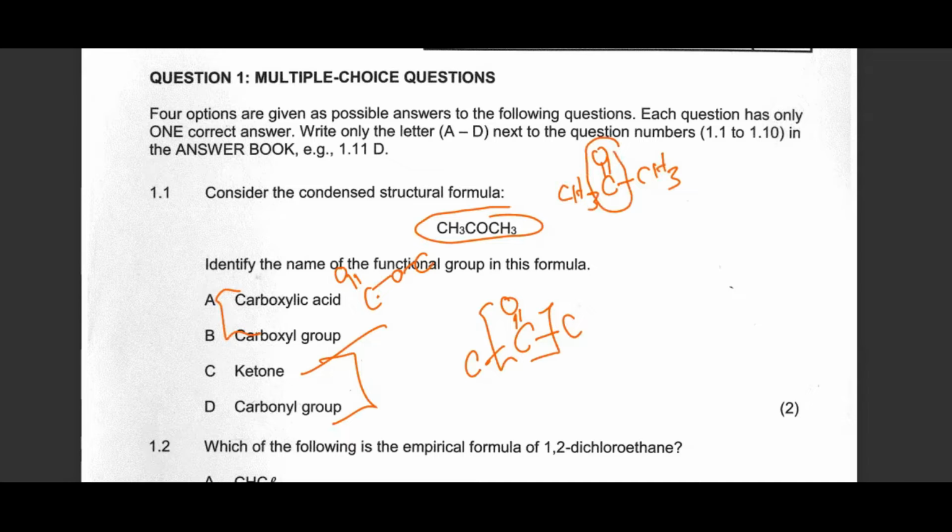It becomes a ketone. But because they are saying the functional group, and ketone is a homologous series, then automatically the carbonyl group has both the ketone and the aldehyde.